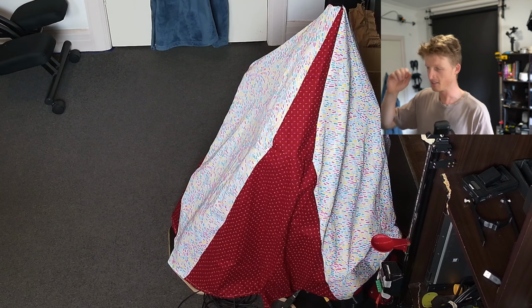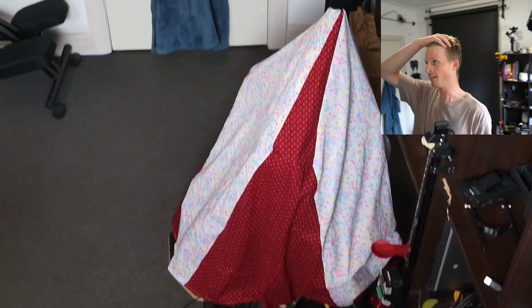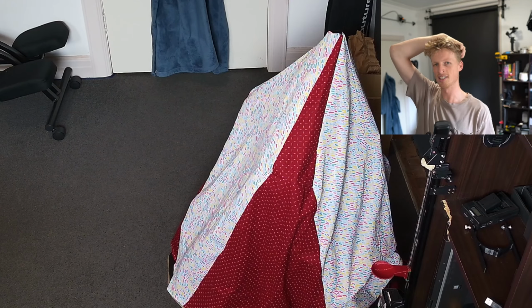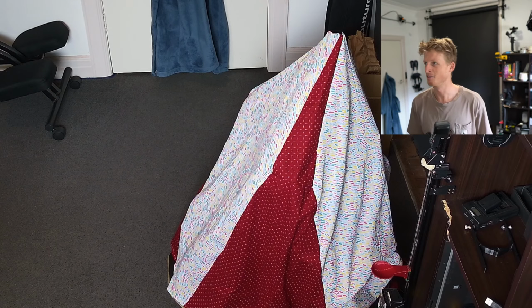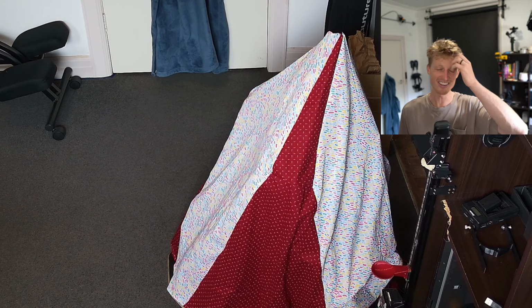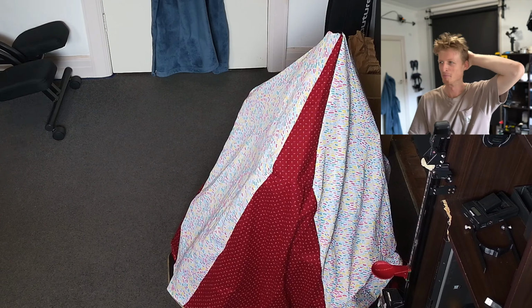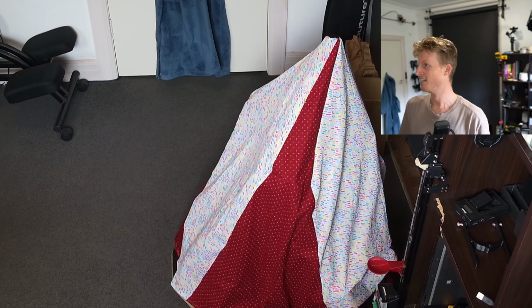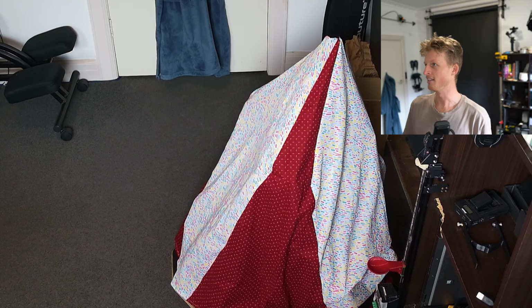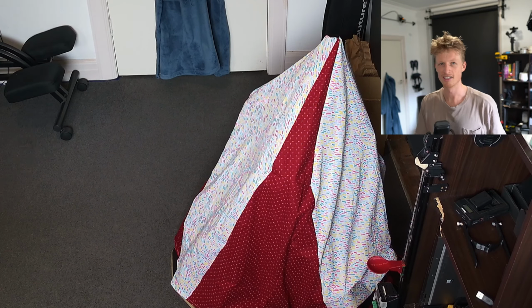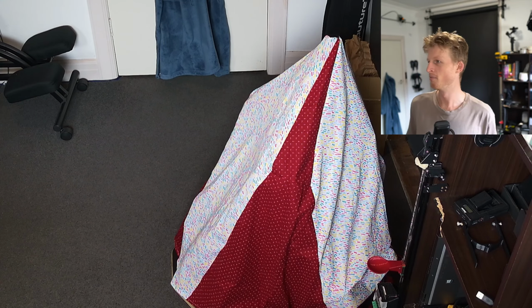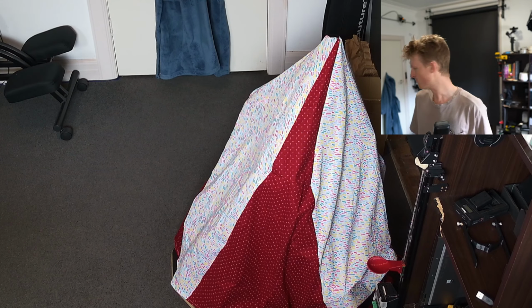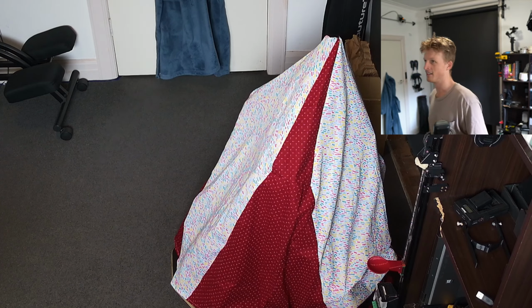I just did what made sense on the fly, and I think this is the first sewing project I've done in a very long time where I didn't make a single mistake. I didn't have to unpick anything, which is lovely. I hate having to unpick stuff. It's the worst. And of course, it is a bit rough around the edges, especially the top, where all of these pieces meet is not pretty, but it works. And it's so good. I really like it.